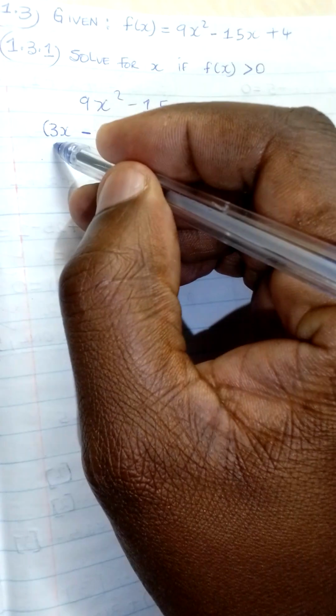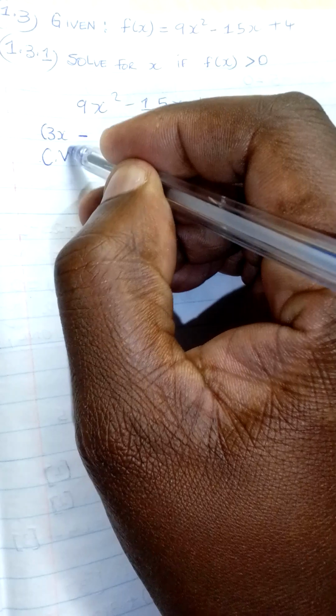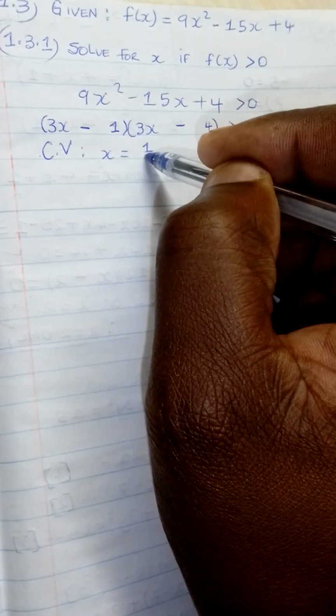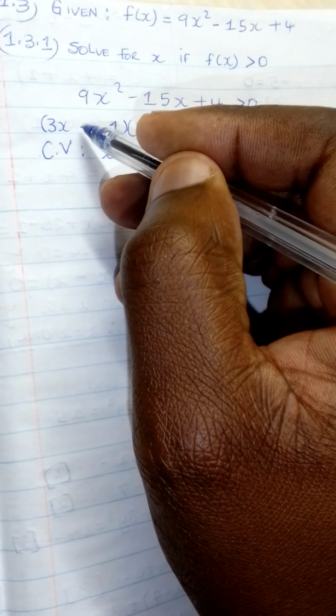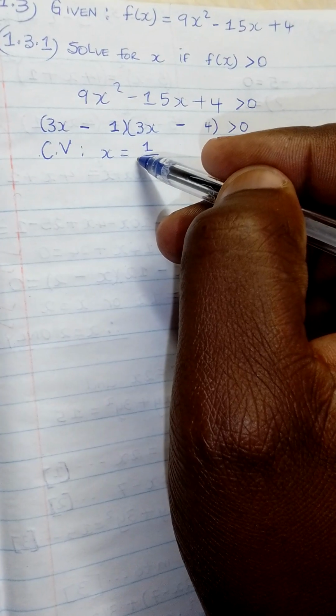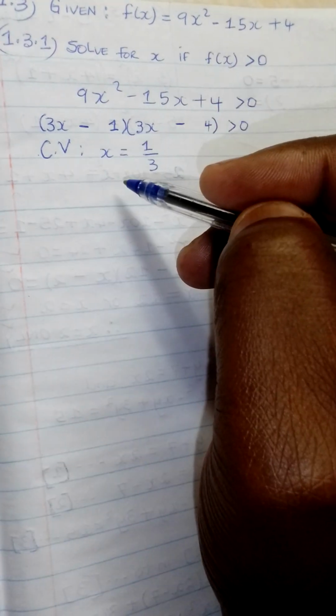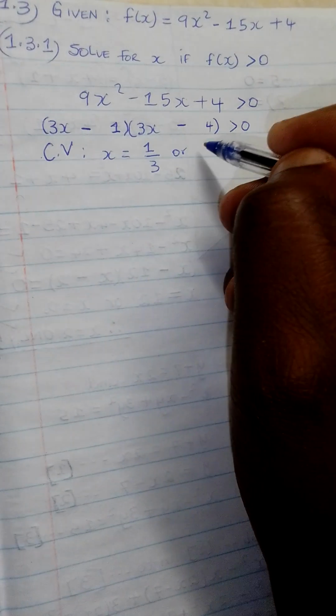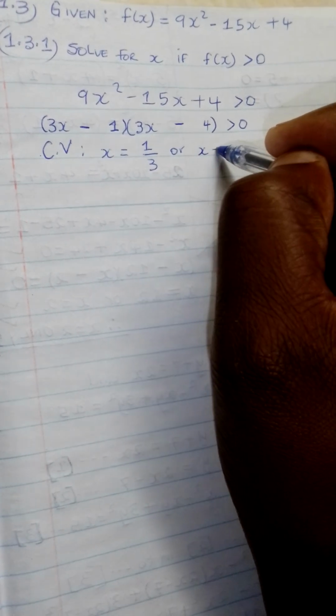You can use your quadratic formula to get your factors here, or you could just run straight to your calculator. It's no big deal. So, okay, our critical values here turn out to be x equals positive 1 over 3. If we have a negative there, then our critical value will be a positive. If we have a positive, then our critical value will be negative. So that's no big deal. I'm sure most of you know that.